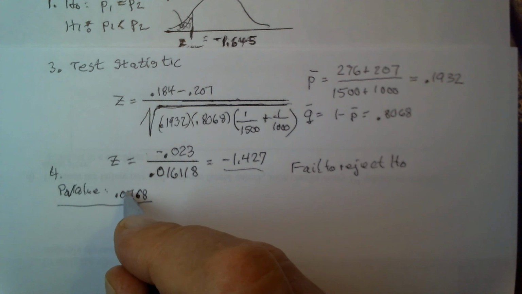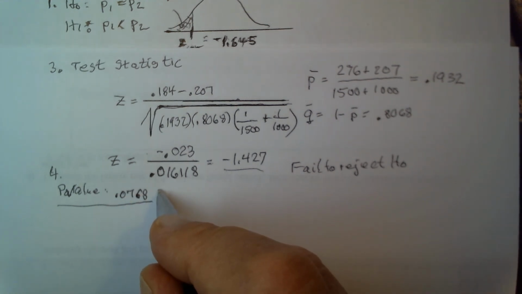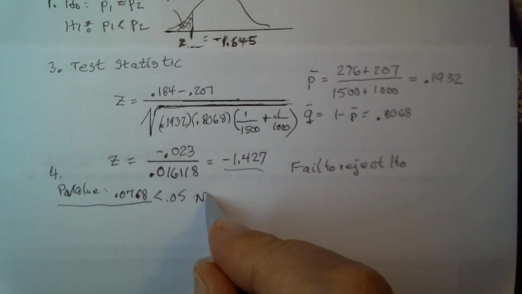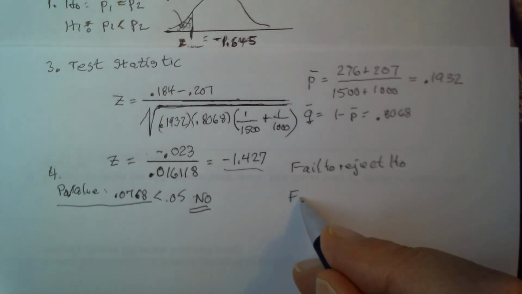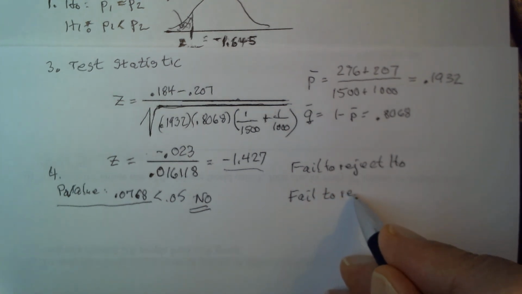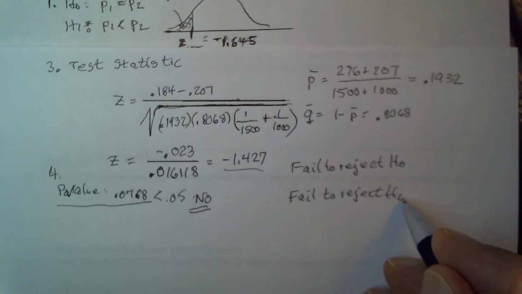Similarly, when we look at the p-value, the p-value is not less than our alpha. That's a no. Again, that leads us to conclude to fail to reject the null hypothesis.